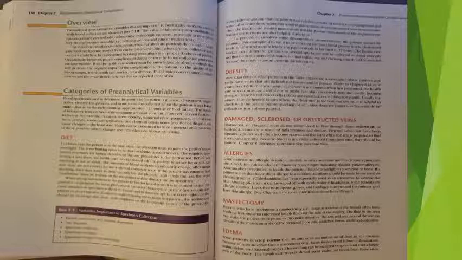Obesity. More than 60% of adult patients in the United States are overweight. Obese patients generally have veins that are difficult to visualize and/or palpate. Refer to Chapter 8 to view examples of different arm veins.